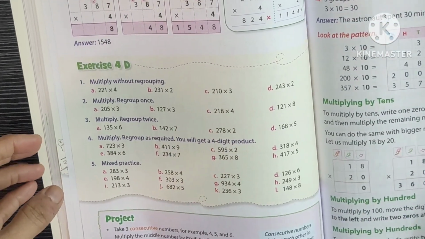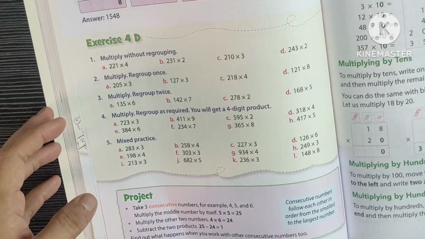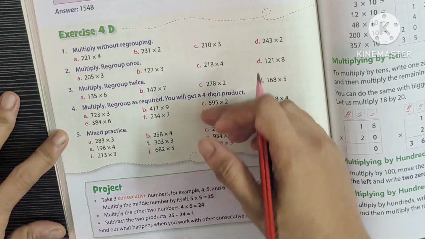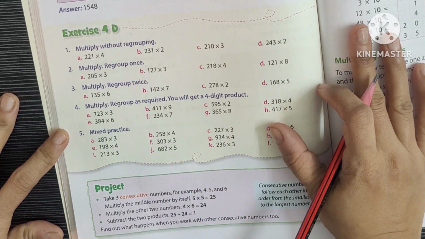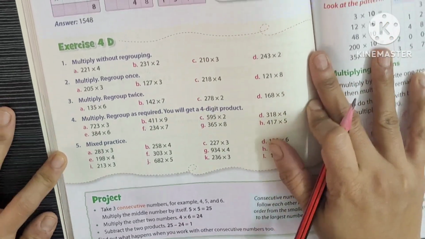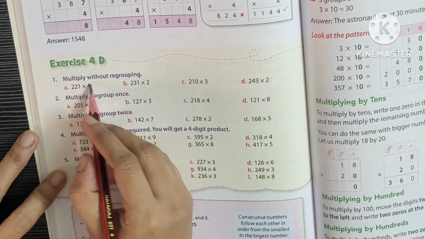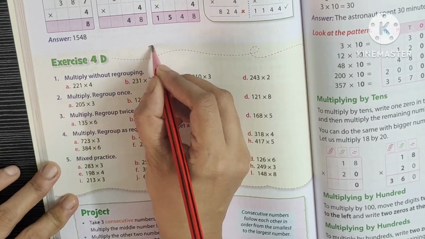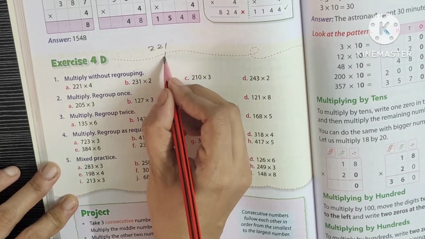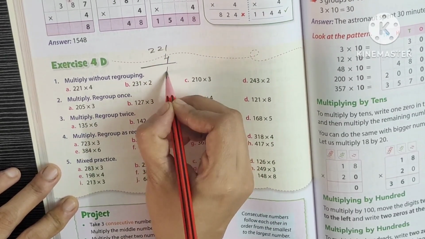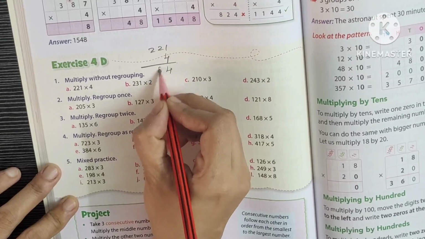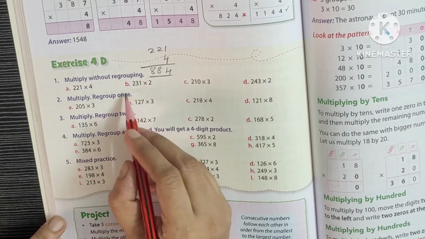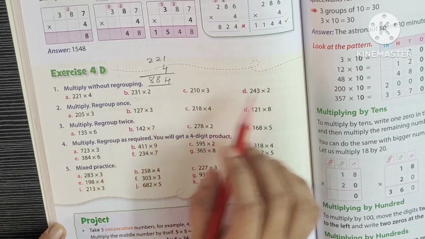Exercise 4D. So here also we have to do multiplying. I will do one and the rest you have to do. Okay? Multiply without regrouping. 221 into 4. 4 ones are 4. 4 twos are 8. 884. In B, C, D, you have to do.